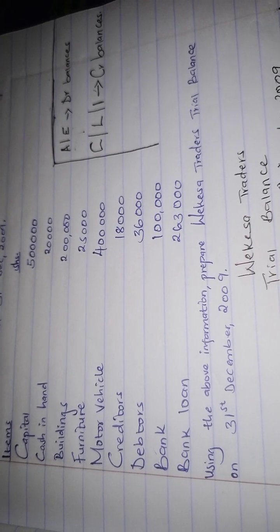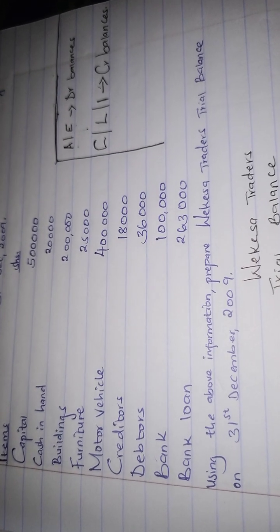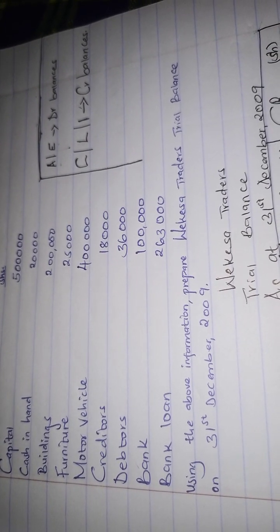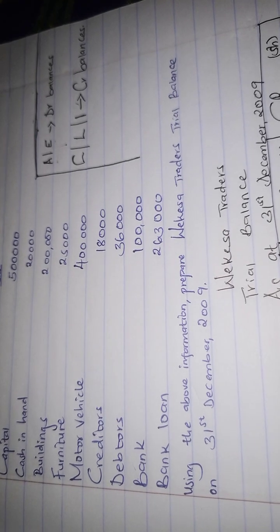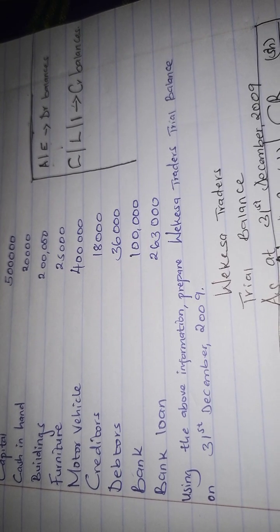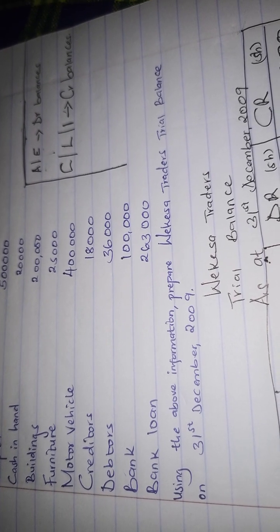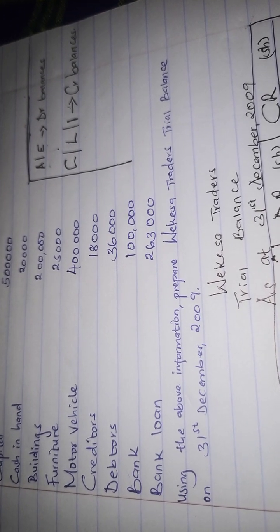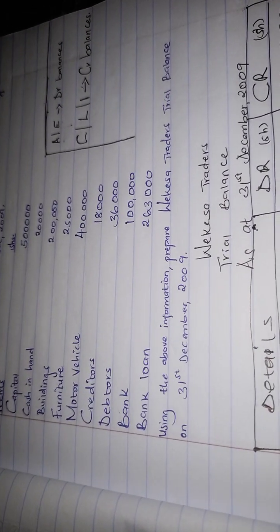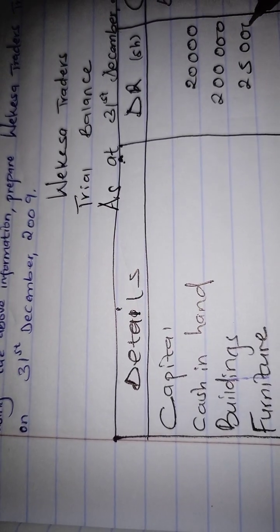Next is cash in hand. Cash in hand is an asset, therefore debit balance, so we debit that in the trial balance. The other one is buildings. Buildings too is an asset, so we debit. Next is furniture. Furniture is also an asset, therefore we are going to debit how much? 25,000.